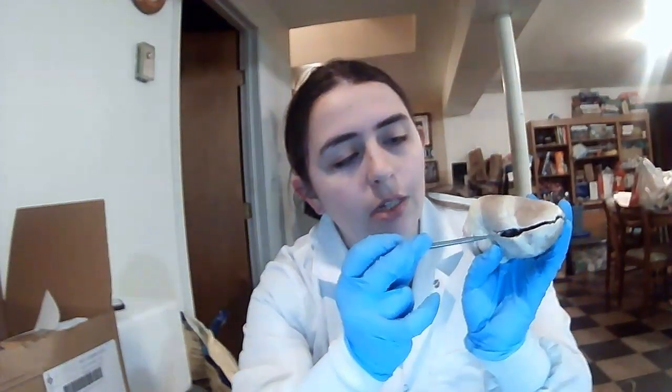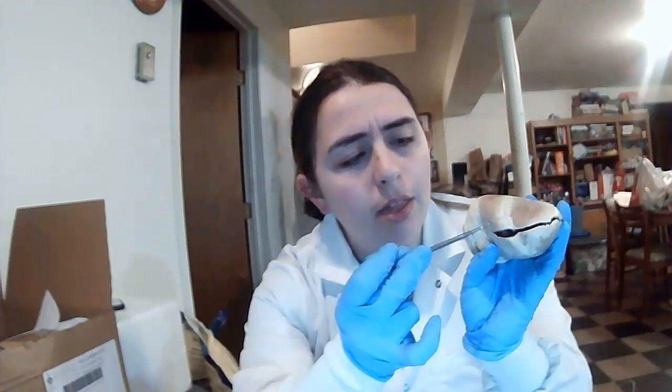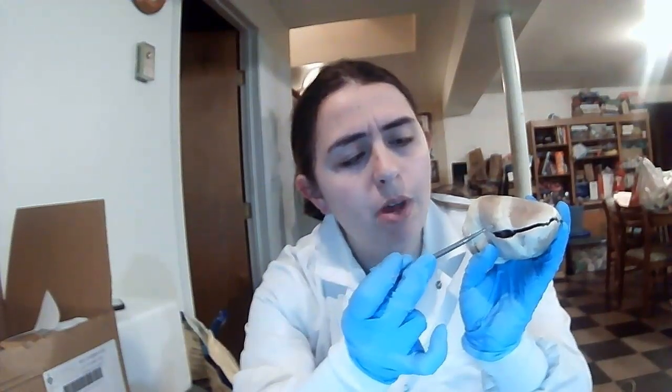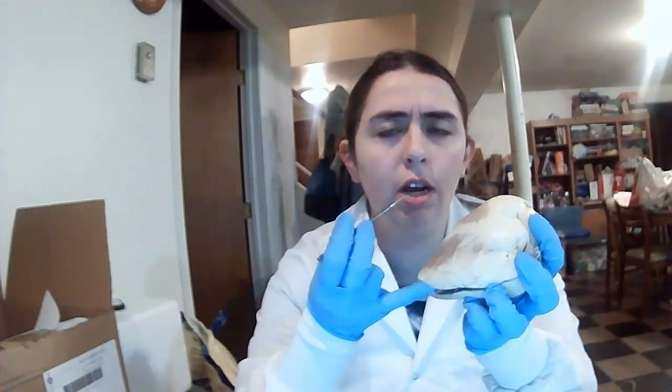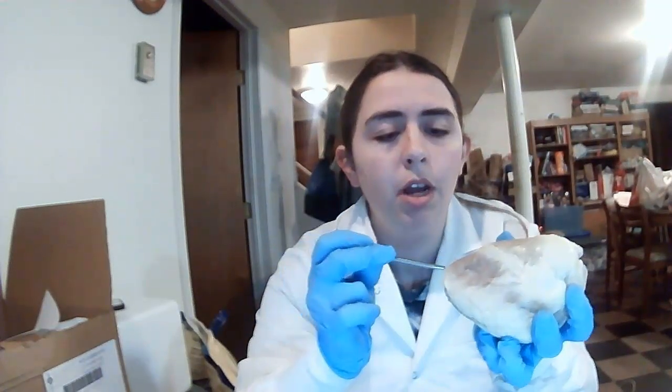So the most inner layer is the endocardium, then the middle is the myocardium, and then the upper is the epicardium. And then I will move on to some different structures of the heart.